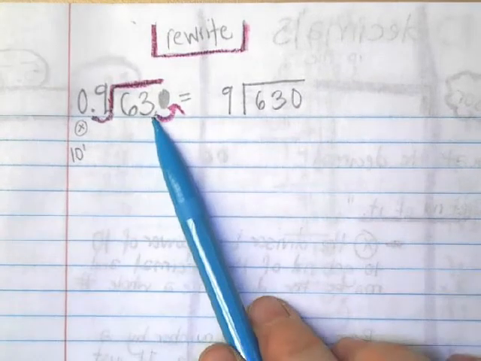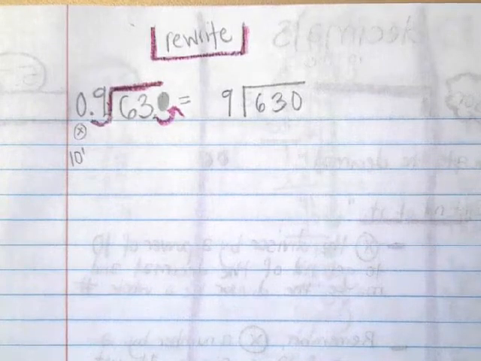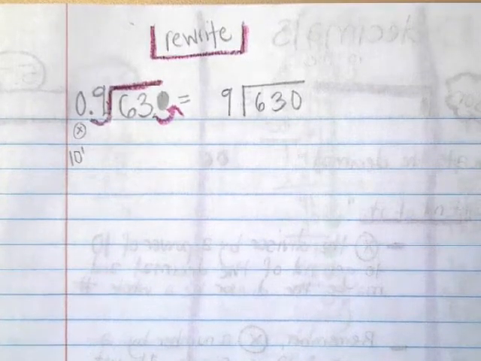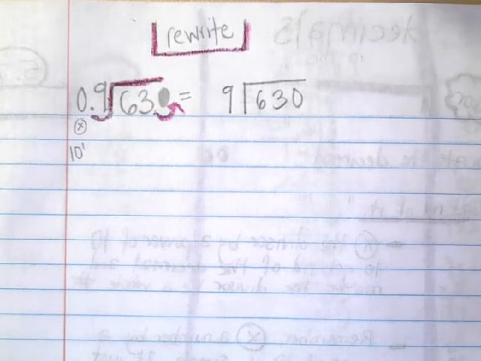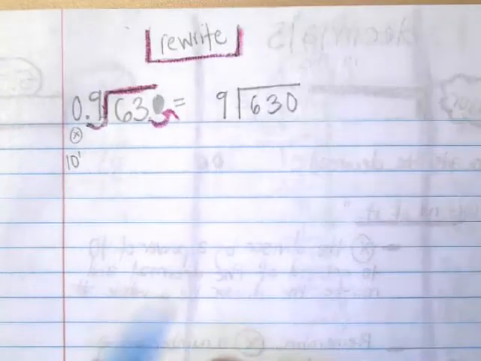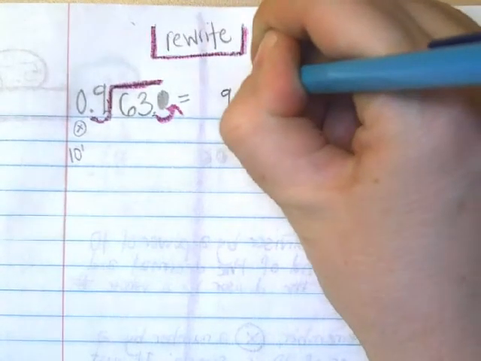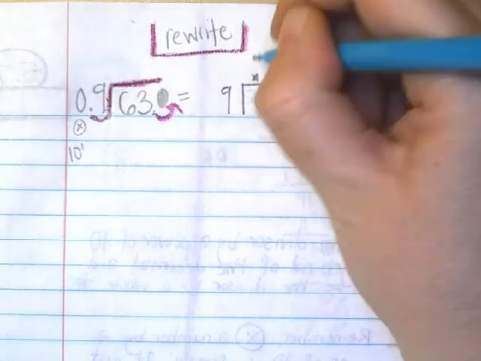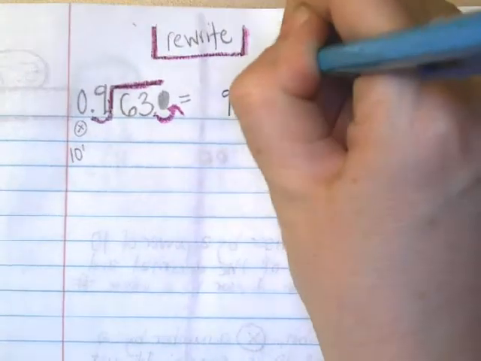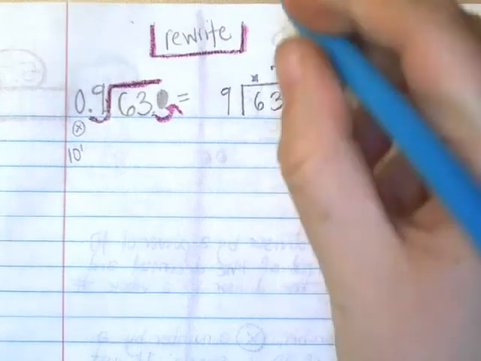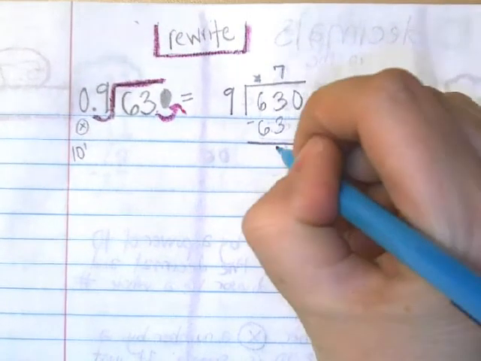That was step number 3. Step 4, if there is still a decimal in the dividend, well, there's not a decimal in the dividend, because I just got to add a 0 to it because I just moved it once. So I'm golden. I don't have to do step 4. Step 5 is just to do normal division. So think about this really quickly. Will 9 go into 6? No. So you should place an X there, a baby X. Will 9 go into 63? Yes, exactly 7 times.